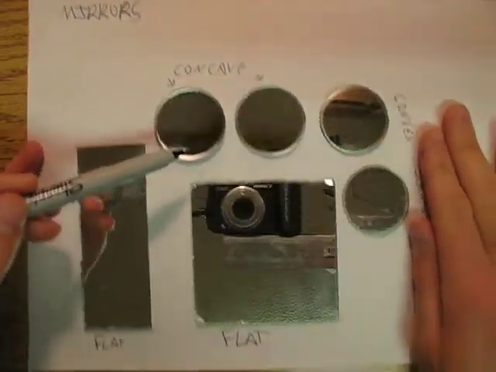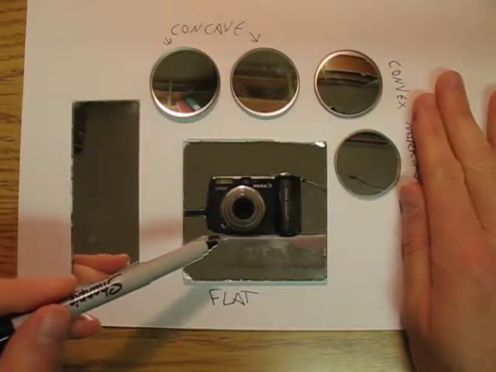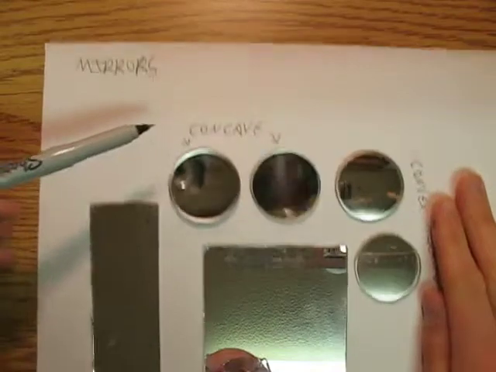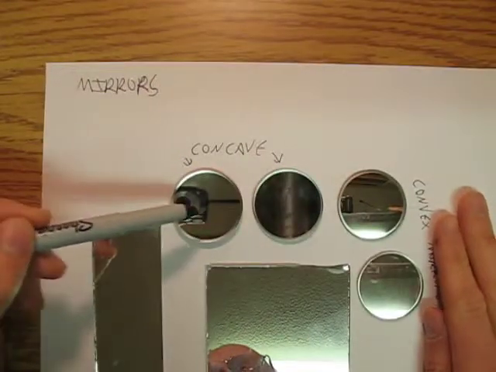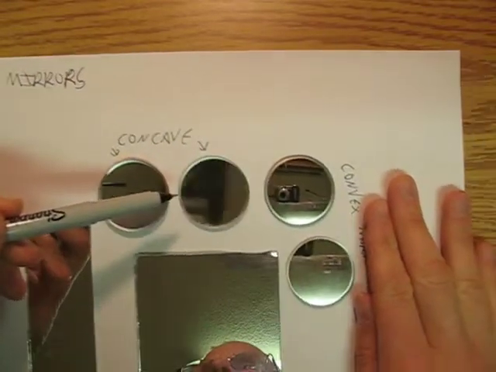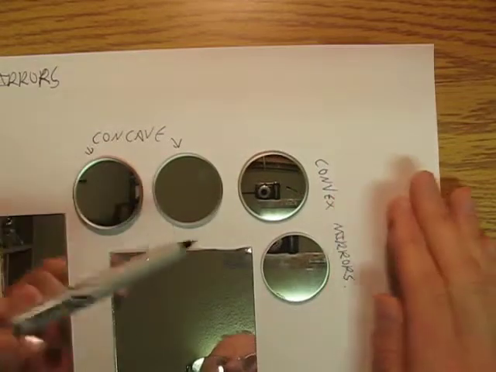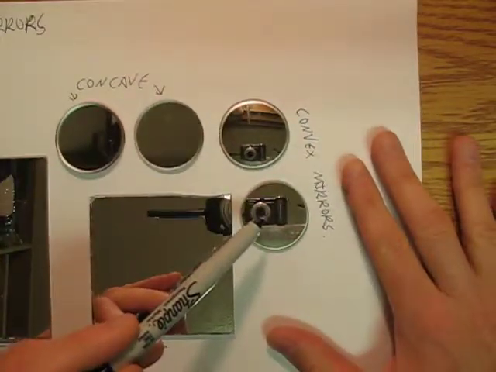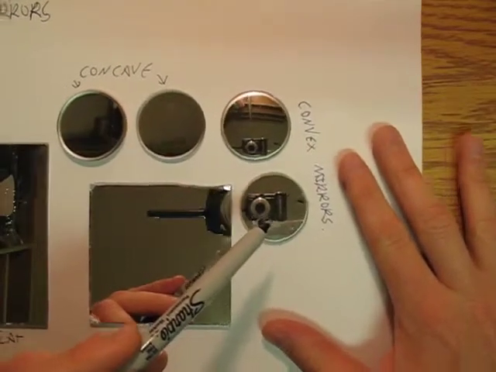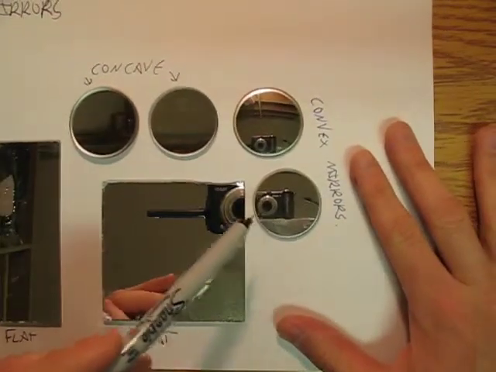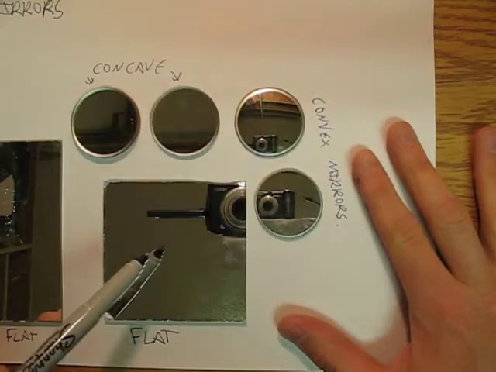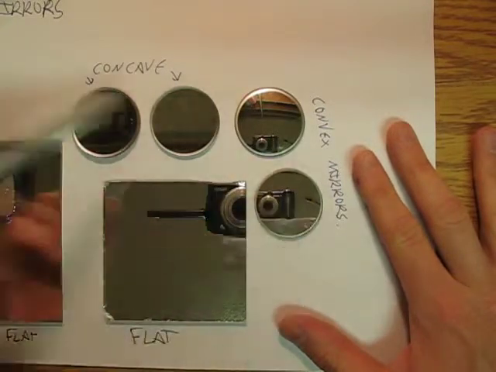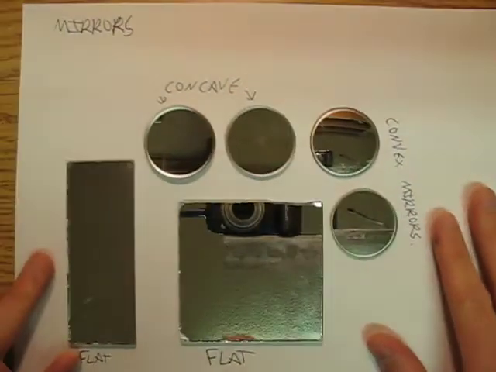And so you'll notice here it's right side up, this one is upside down, this one's magnified, and then this one has more curvature than that one, and you'll see also this one's right side up and that one's right side up. So we'll look at these one at a time.